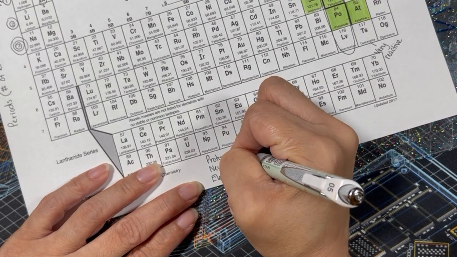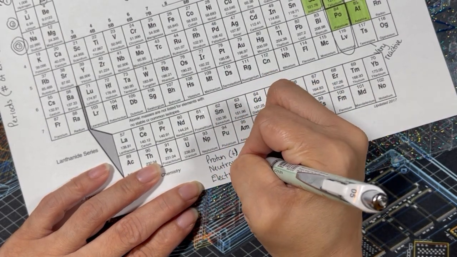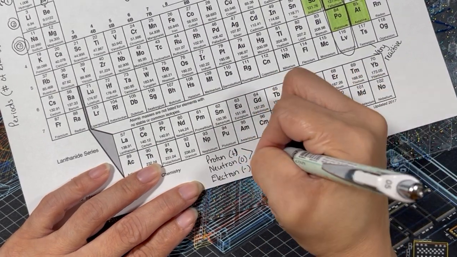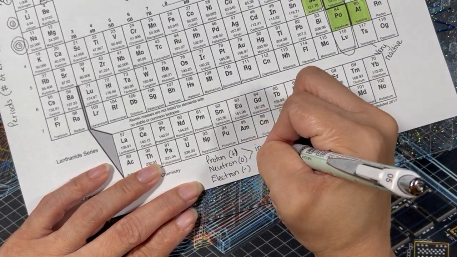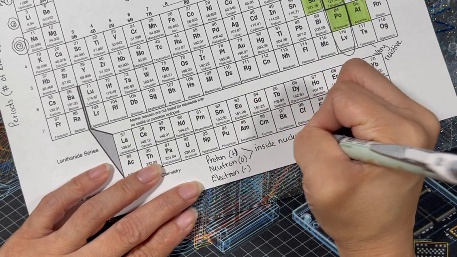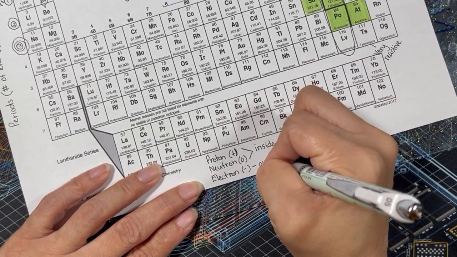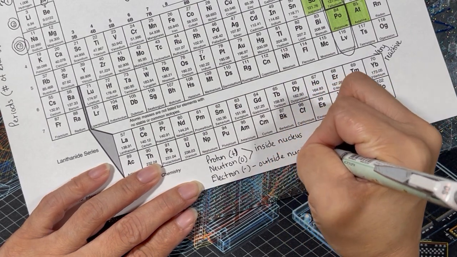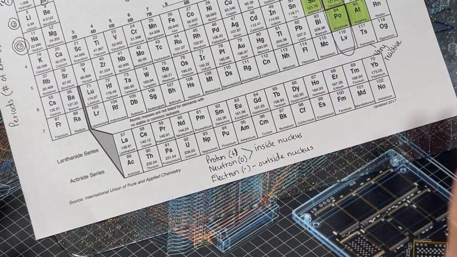Protons are positive, neutrons are neutral, and electrons are negative. These two are found inside the nucleus of an atom. And then the electron is outside the nucleus on the energy levels or shells.